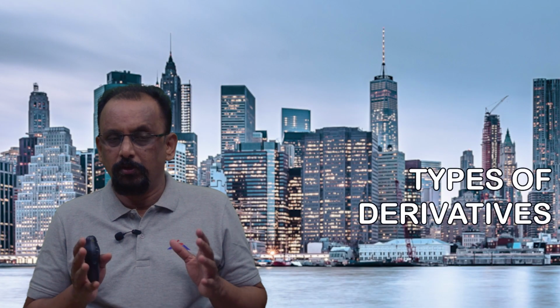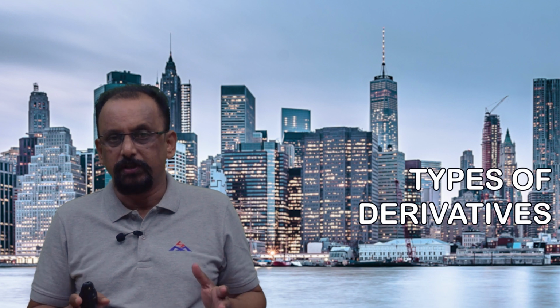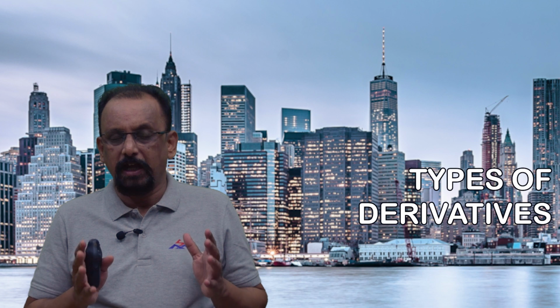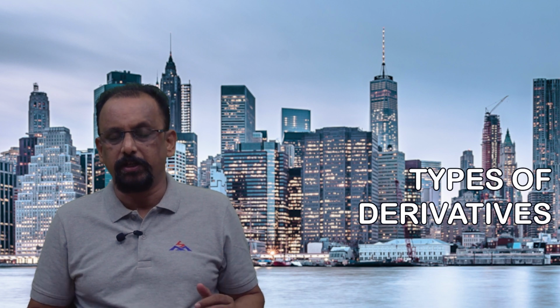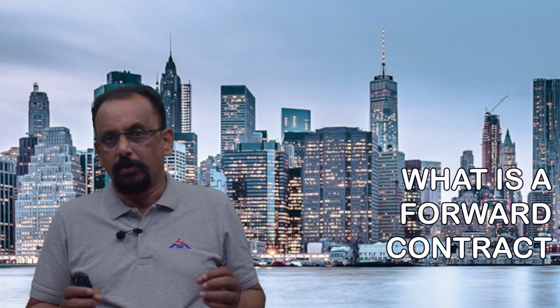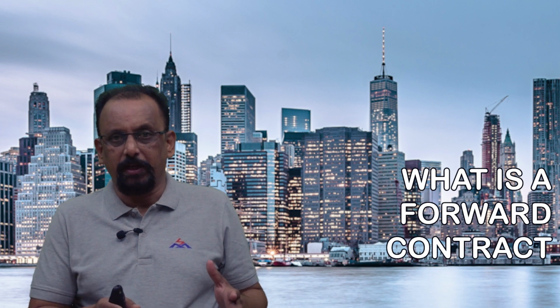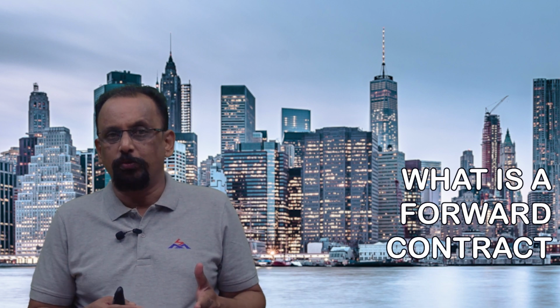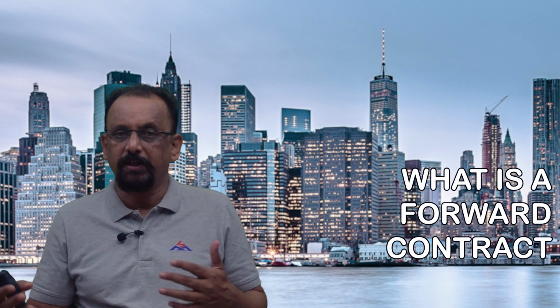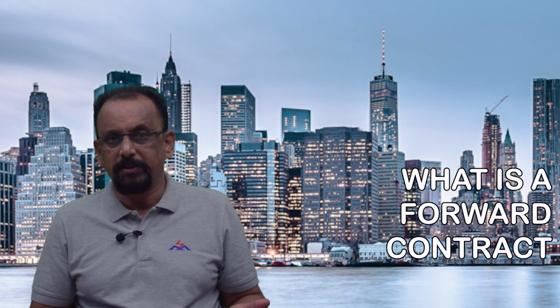There are broadly four types of derivative contracts: forwards, futures, options, and swaps. In this series, I will be discussing forwards in every detail. What is a forward contract? A forward contract is an agreement made directly between two parties to sell an asset on a specific date in future, as per the terms decided in the contract.